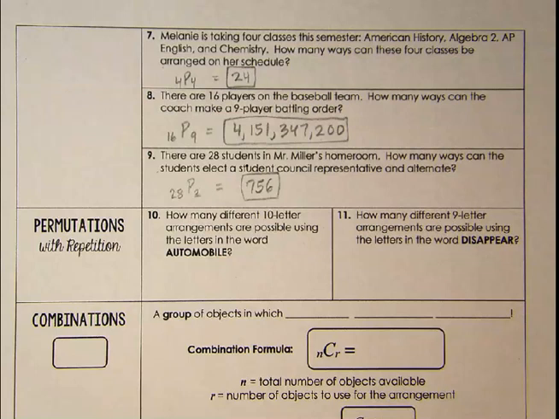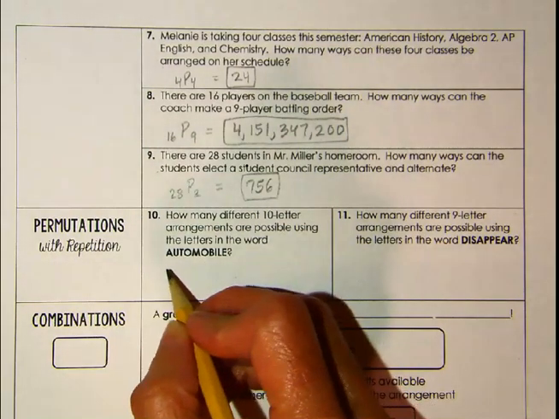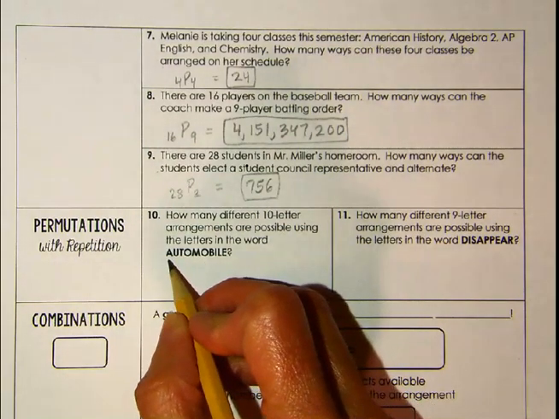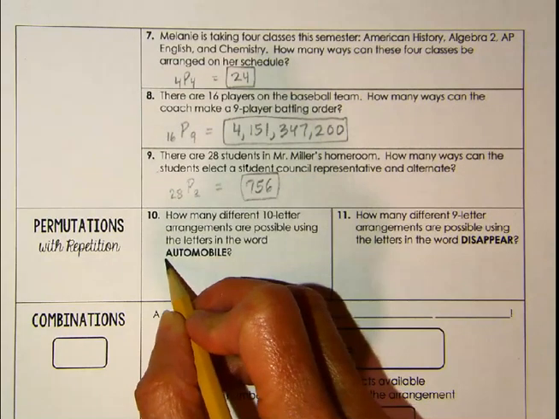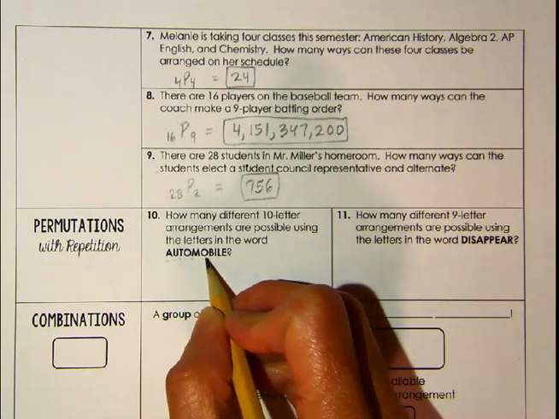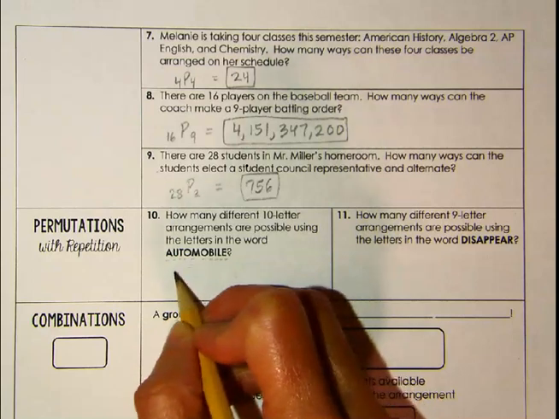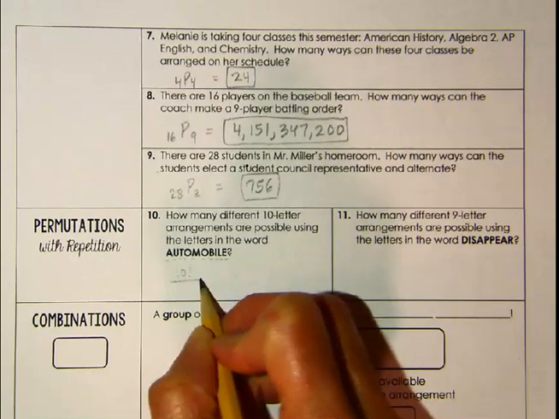But here, there's something they're repeating, so you have to make an adjustment with that. Basically, this would be the number of letters that you have on the top. So like we have 1, 2, 3, 4, 5, 6, 7, 8, 9, 10. 10 letters, so it's 10 factorial.